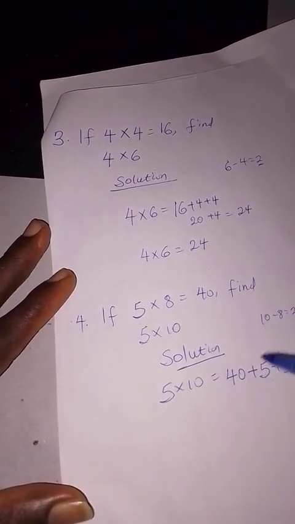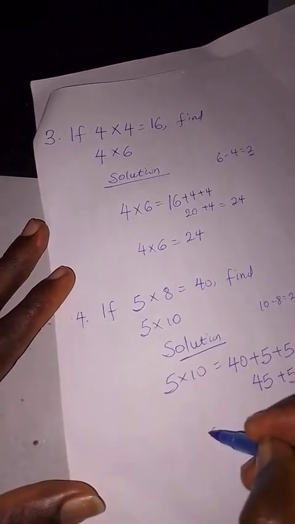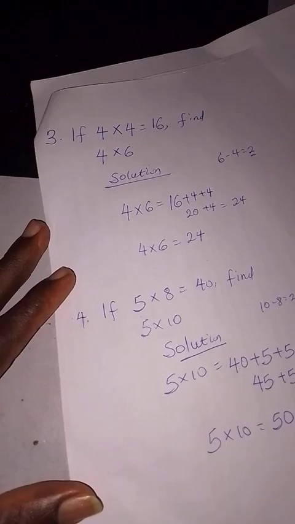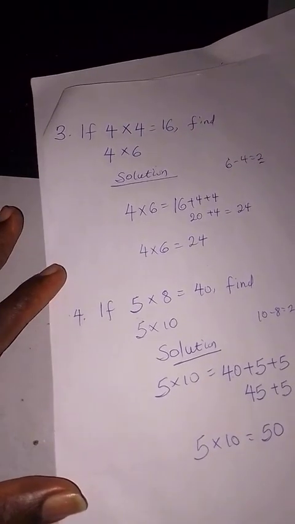40 plus 5 gives 45. So we get 45 plus 5. And 45 plus 5 is equal to 50. Therefore, 5 times 10 equals 50. Please, I hope you understand what you're doing.